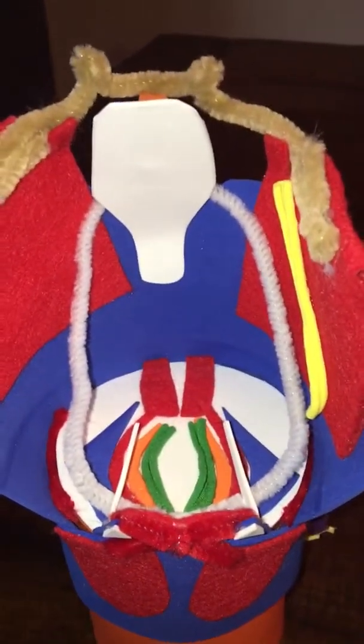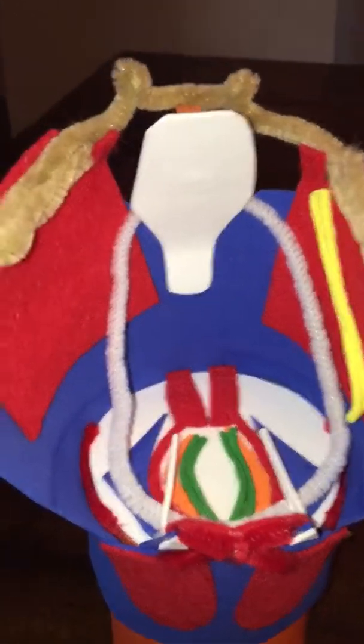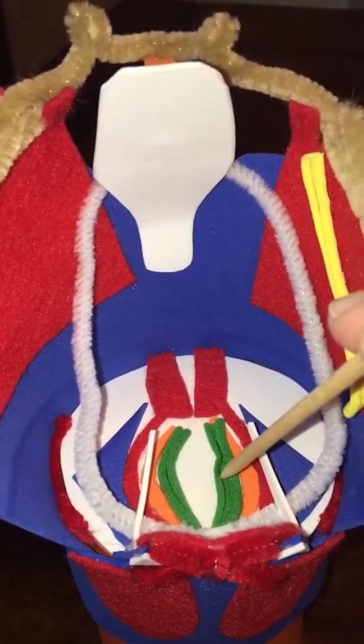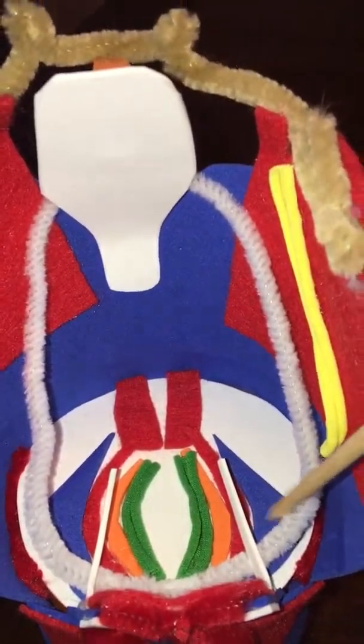And then other anatomical features of the larynx include the thyrohyoid membrane, shown here in red, the vocal folds, the green, and the vestibular folds in blue.